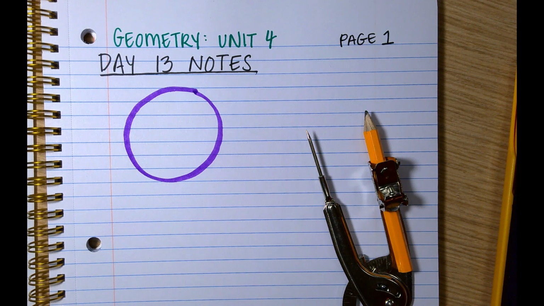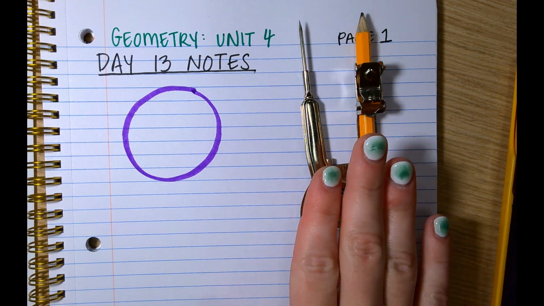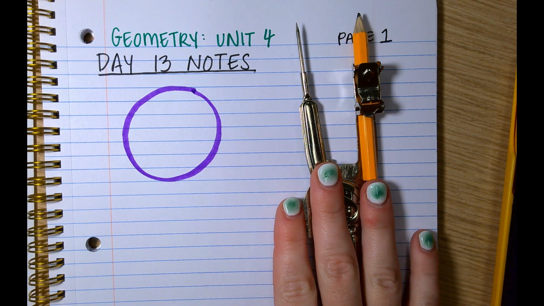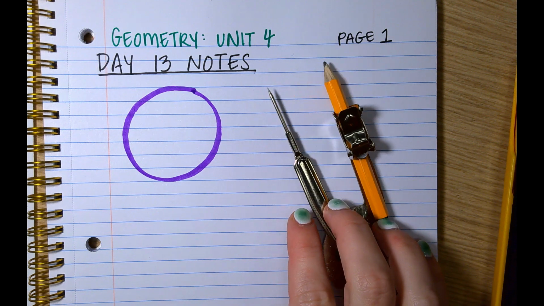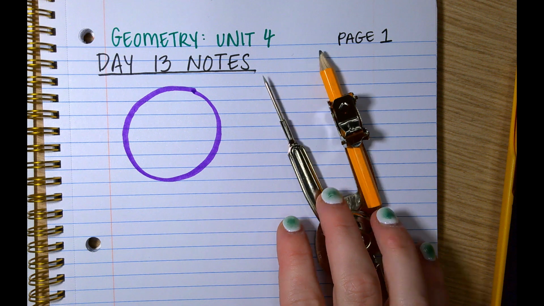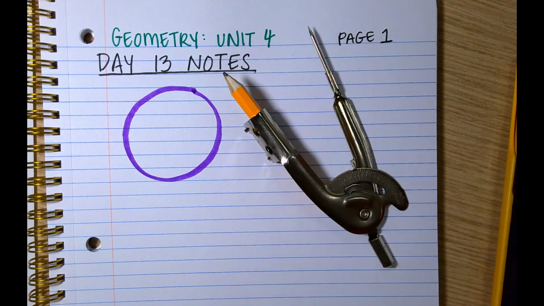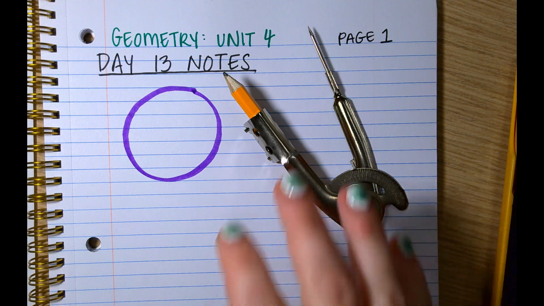That would be perfect. You could also use a compass. Wait a minute. This is a compass. Not a protractor. I always mix the two up. Thank you. These are called compasses. Guys, I'm not in my right mind today. I'm sorry.